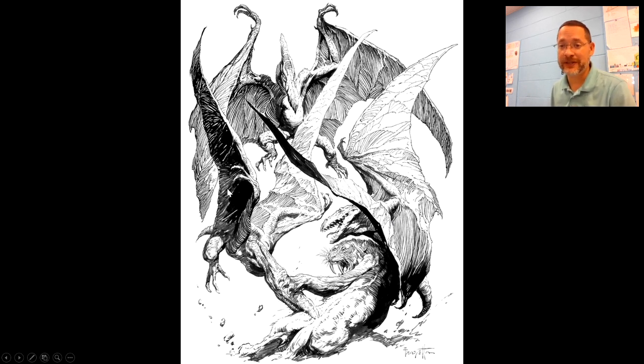Remember, when I say value, it means shading. Okay, it's just light and darkness. That's what value has to do with in art. Again, right here you see on the pterodactyl's underside, it's dark. But just all those lines make for such a visually interesting piece of artwork.